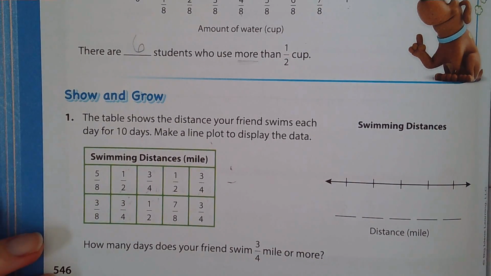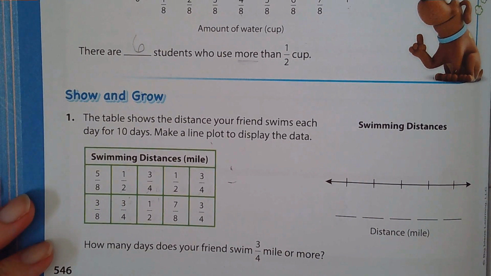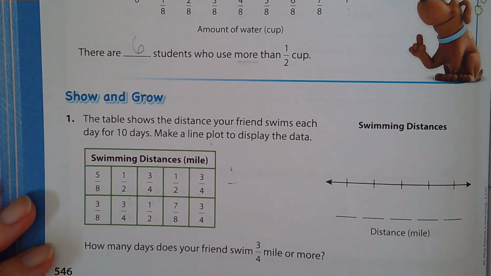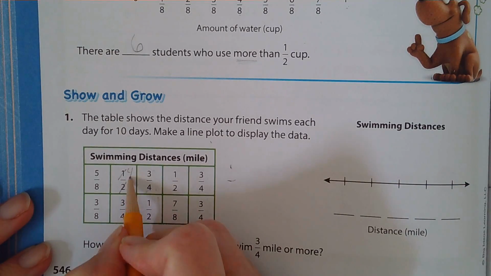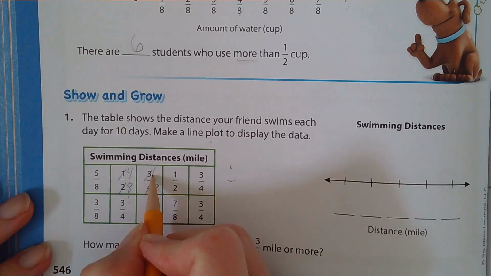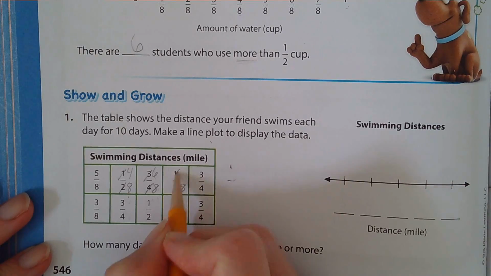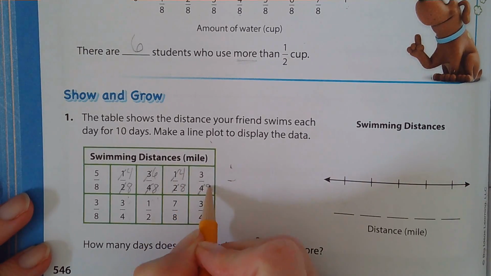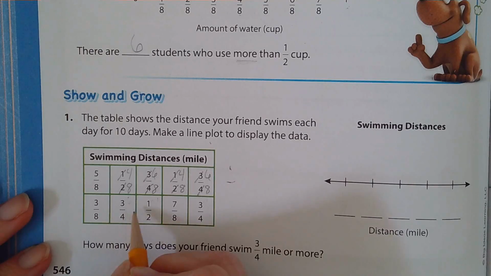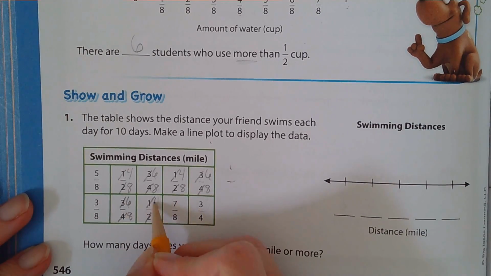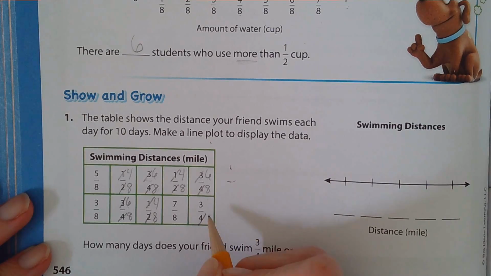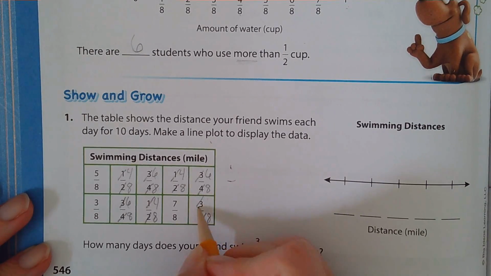This table shows the distance that your friend swims each day for 10 days. Let's make a line plot to display that. Again, this is going to be turning it into eighths. So times 4, times 4, times 2, times 2, times 4, times 4, times 2, times 2, times 2. I just want you to remember how to do this. And times 2.